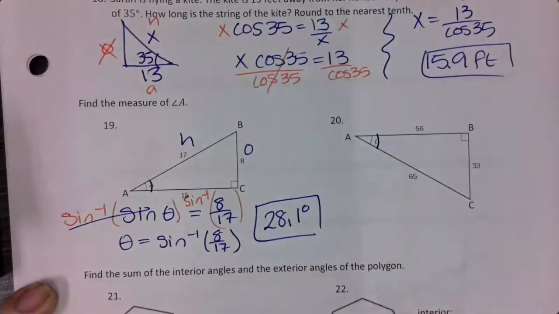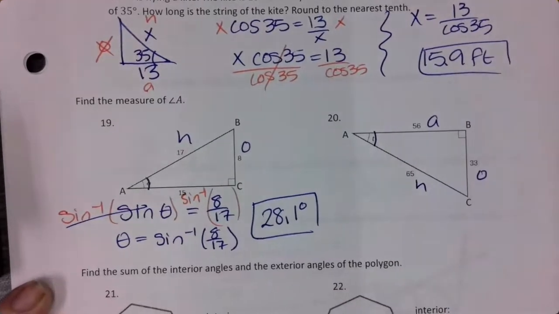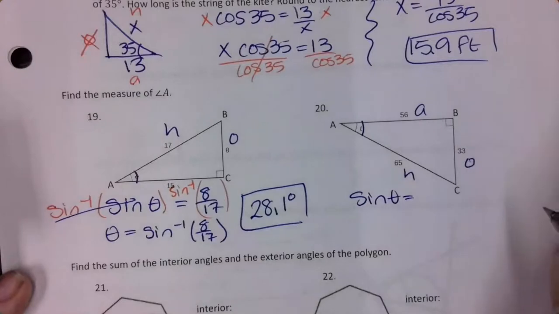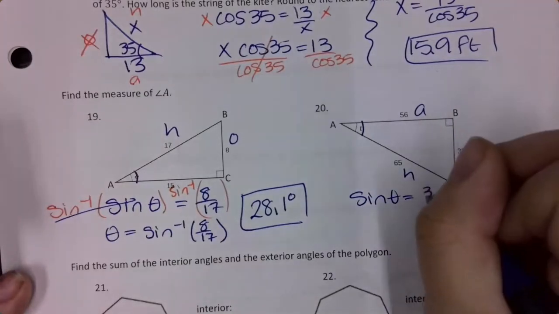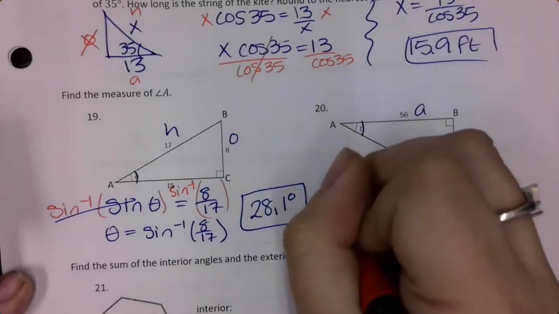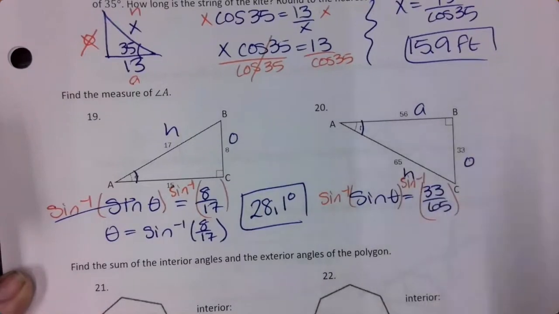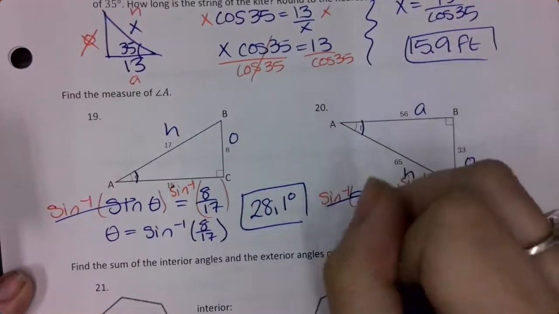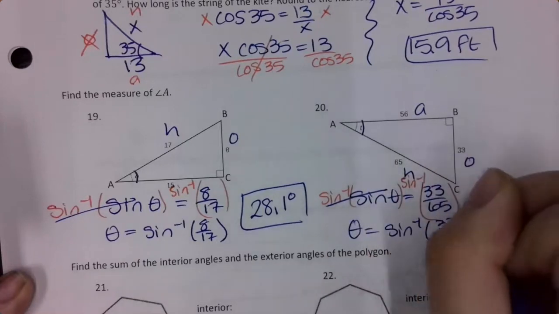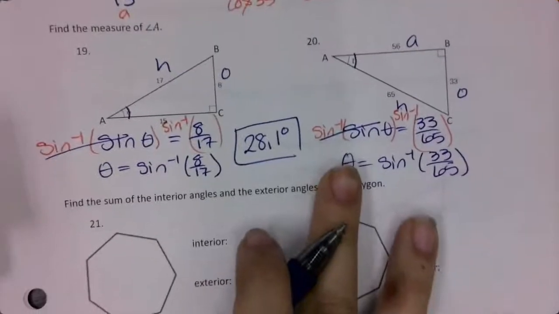Over here, my A is in the top corner. This is my opposite. This is my adjacent. This is my hypotenuse. I like using sine, so I'm going to use sine again. I have sine of theta equals opposite over hypotenuse, so 33 over 65. Then I want to apply sine inverse to both sides to get the angle all alone. That is going to cancel out on my left, so I have theta equals sine inverse 33 over 65. I can go to Desmos and type that in.